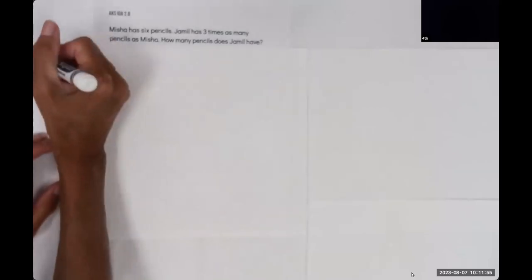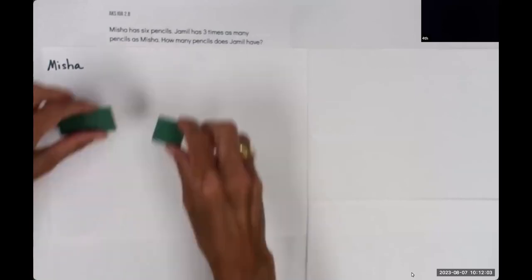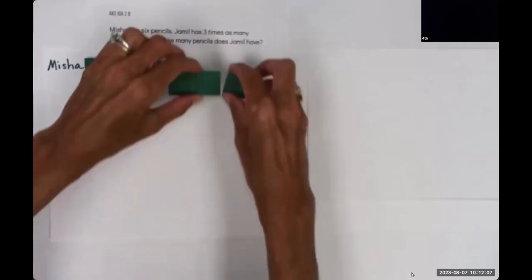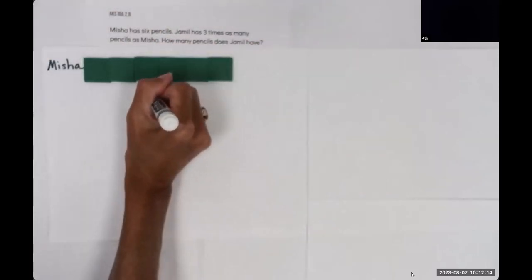All right, so let's begin with what we know, and let's build a model of Misha and her 6 pencils. Okay, so I'm going to begin with Misha. I'm going to jot her name here. Misha has 6 pencils. So those 6 color tiles will represent Misha's 6 pencils.